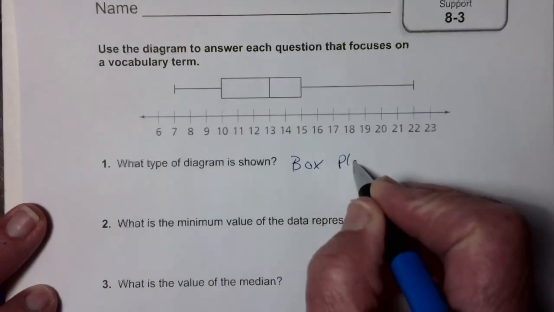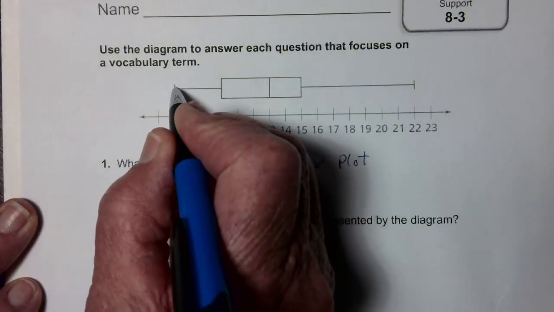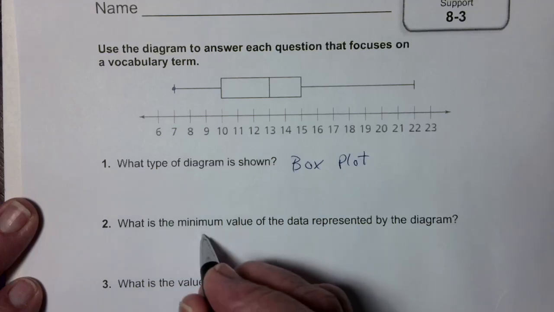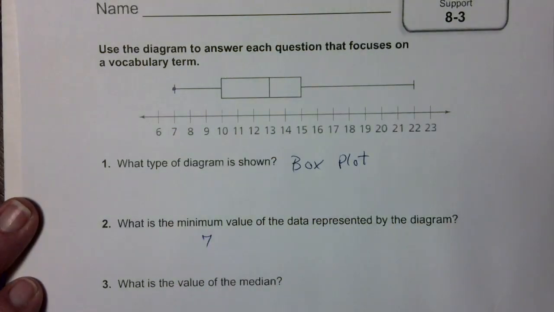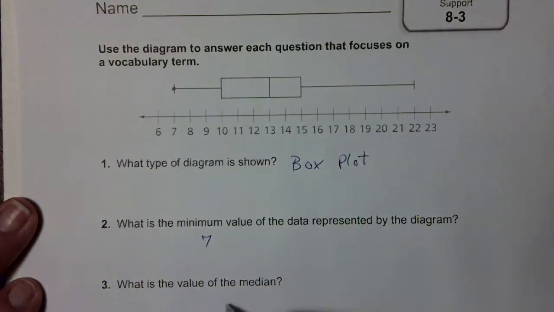Box plot, that's what we've been learning. What's the minimum? 7. What's the median? It's right here. 13. What's the maximum? It's right here. 22.